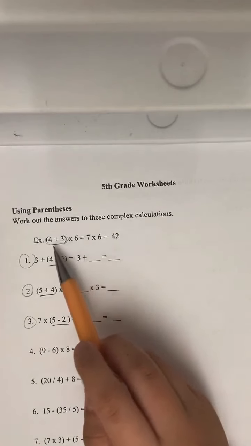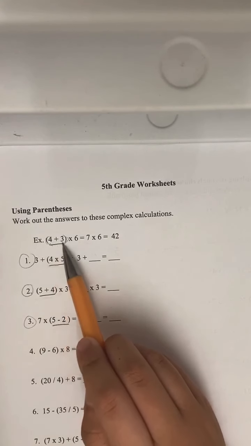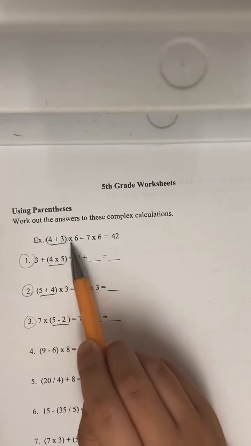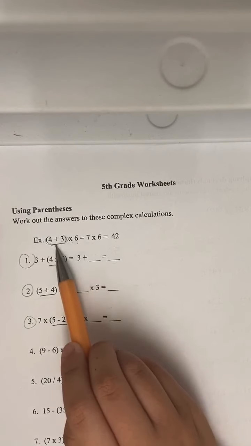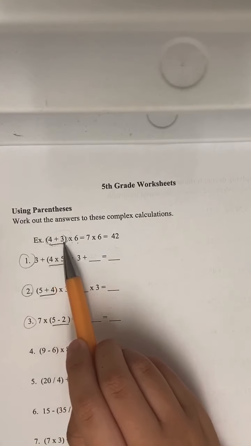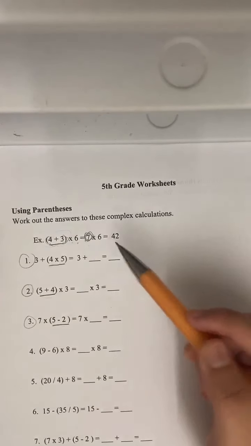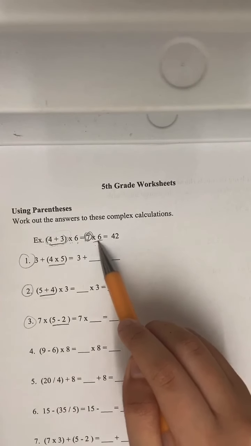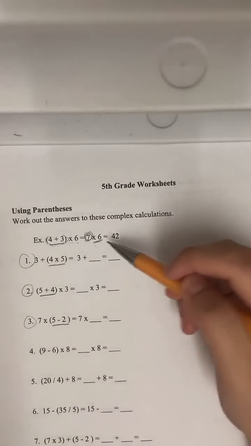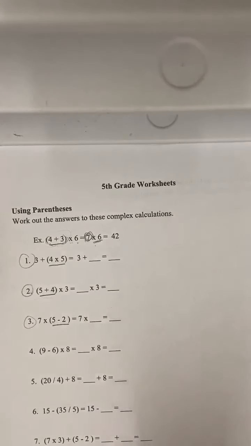For this example, it's asking 4 plus 3 in parentheses times 6. So you do the parentheses first, which is 4 plus 3, equal to 7. Now it's 7 over here, and then times 6, and the times 6 stayed the same. So 7 times 6 is equal to 42.